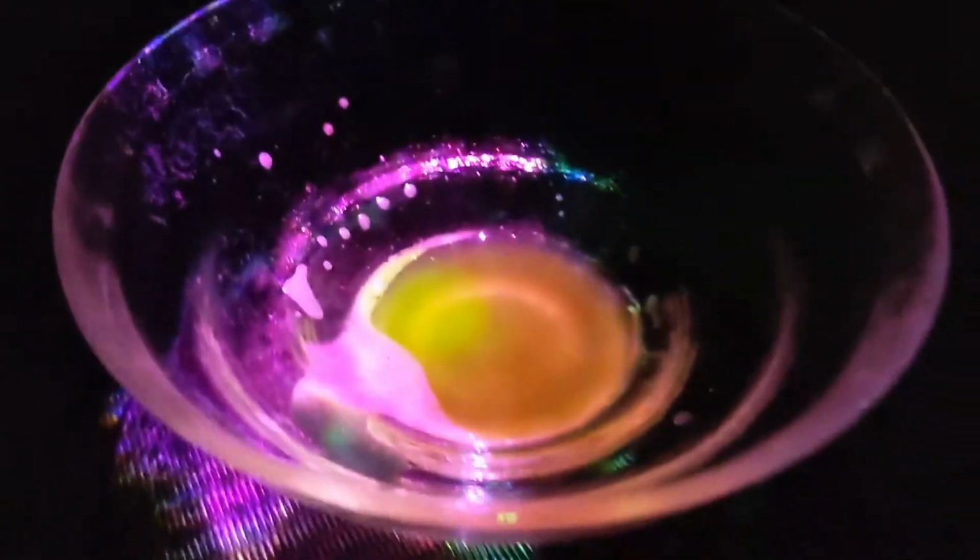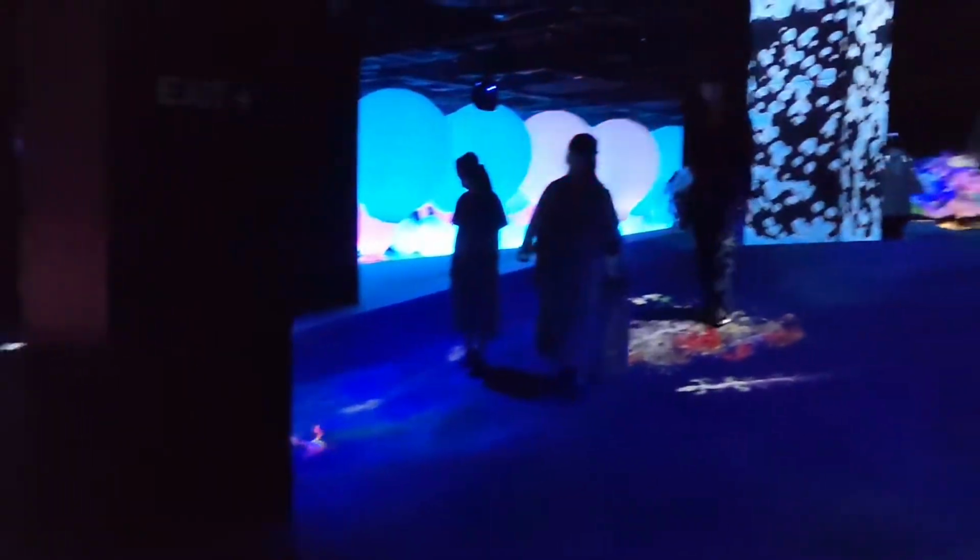We have just finished our yummy digital flower green tea, so now we are moving on to explore more of TeamLab Borderless by starting with the athletics forest.